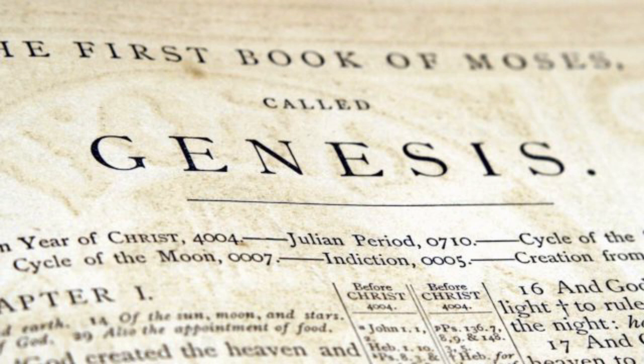Now, verse 5. But the Lord came down to see the city and the tower the people were building. Verse 6. The Lord said, if as one people speaking the same language they have begun to do this, then nothing they plan to do will be impossible for them. Verse 7. Come, let us go down and confuse their language, so they will not understand each other.